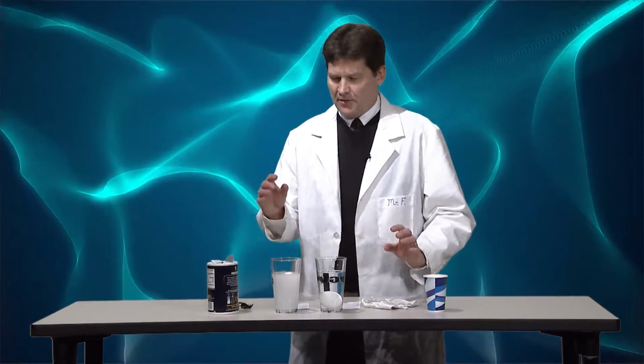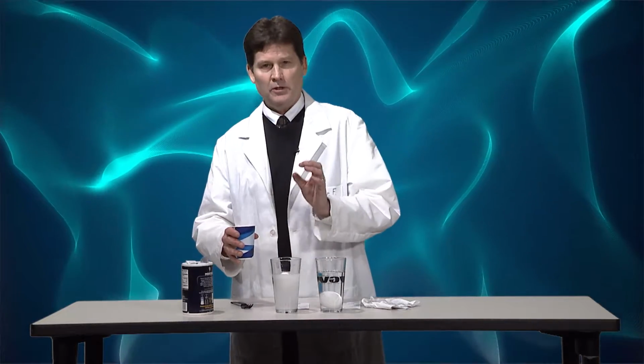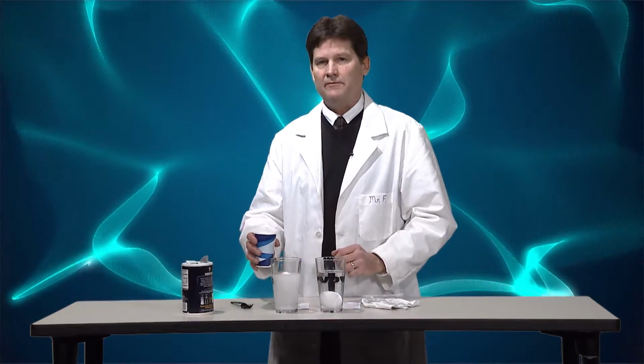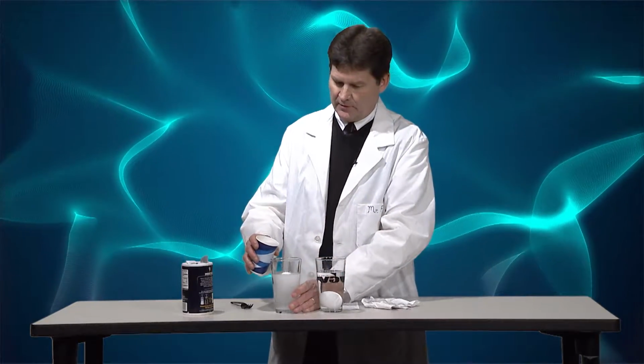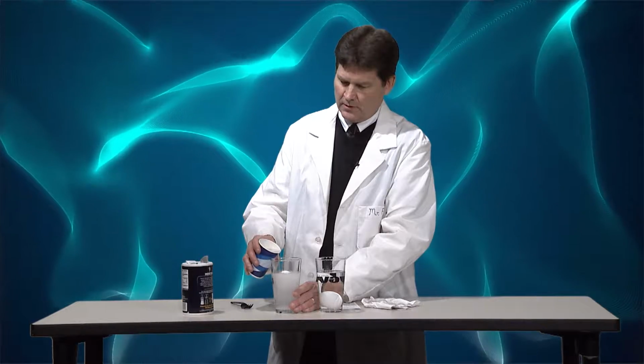All right? Then what you can do is you have it sinking in fresh water, you have it floating in salt water. Very carefully, you can take just fresh water, and if you pour it in really slowly, you can get it so that that egg will float in the middle of the jar, or in the middle of the glass, all right? So I'm just going to pour it in real slowly.